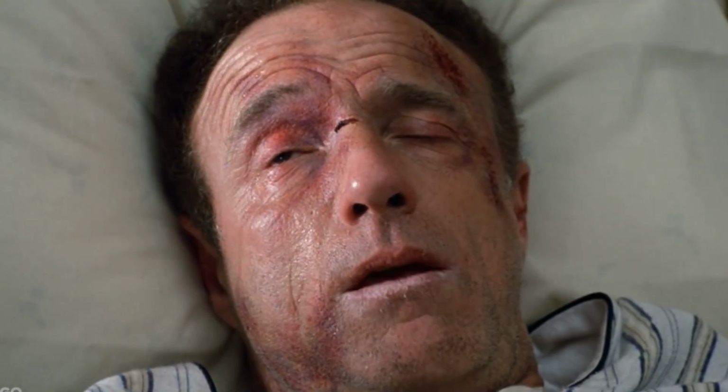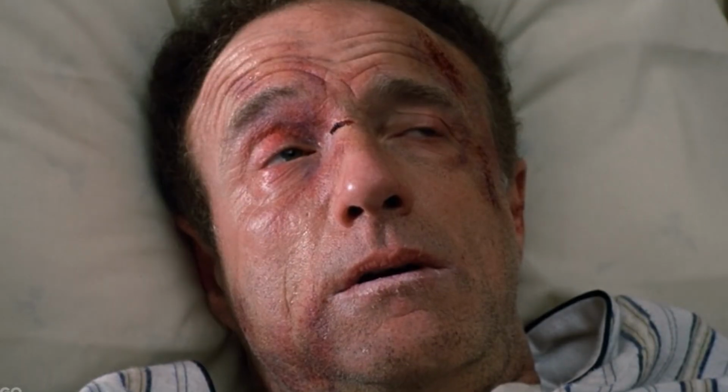Focusing on visceral bodily descriptors like the snap of bones breaking and specific bodily trauma creates fear and horror in the reader. Unsurprisingly, it's a hallmark of Stephen King's writing.